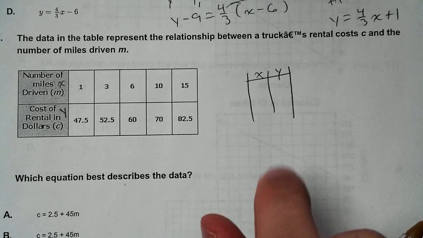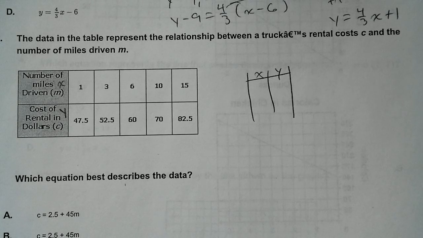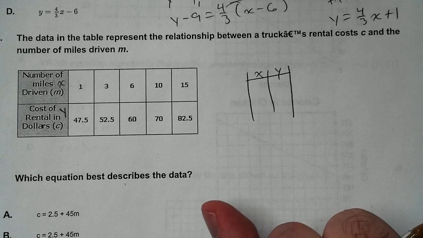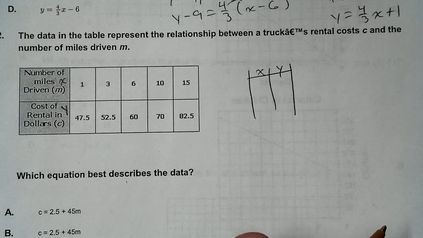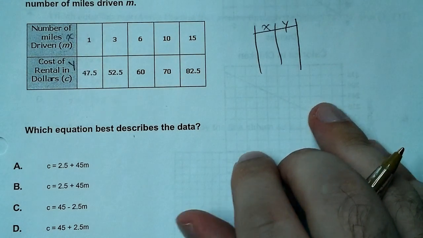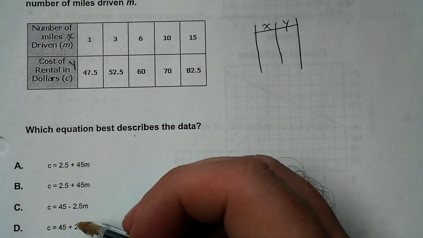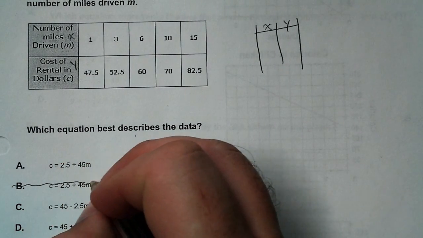Now, when we have a table, we've got a couple different options. We can either put it in our calculator, do the stat, edit, go down, or we can find the change in y over change in x, and then plug in a point. Now, one thing I do want you to see on our answer choices, there's one repeat, so go ahead and cross out B.